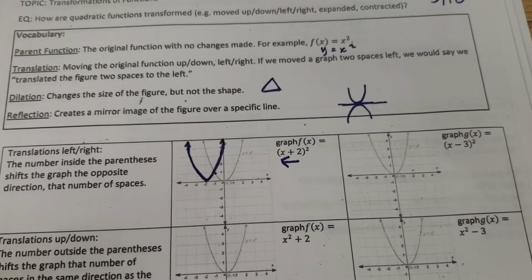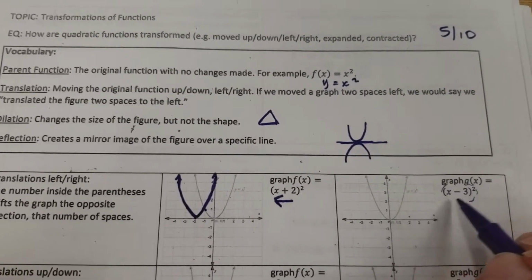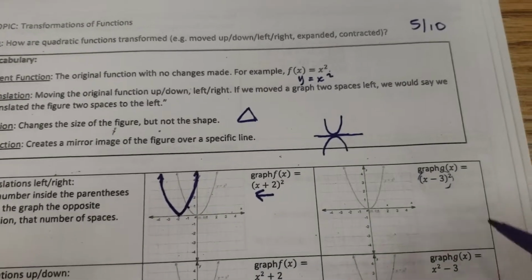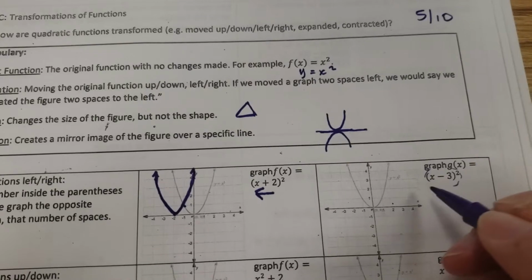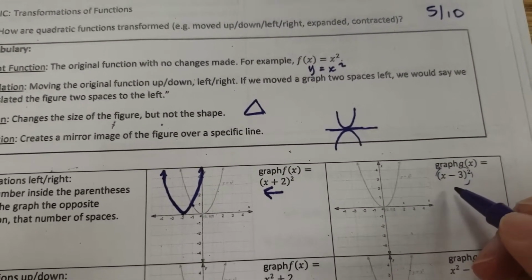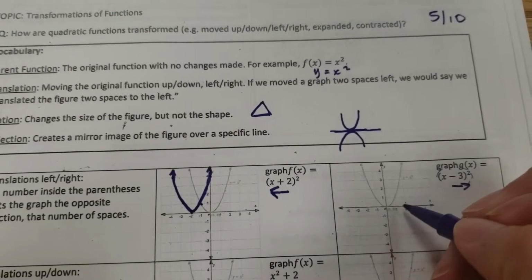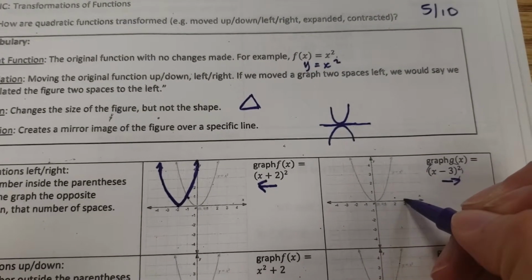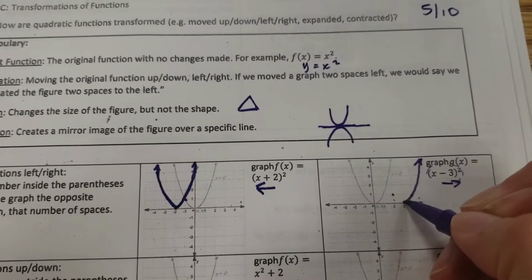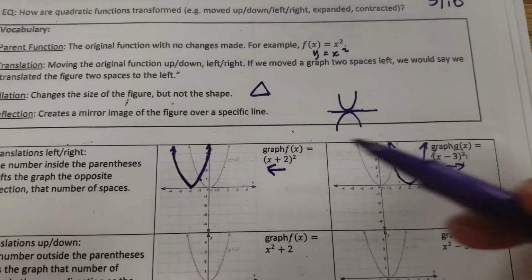So over here, I have x minus 3 squared. So again, this whole little thing right here creates that portal of oppositeness. And so it looks like we should move it to the left because it's minus 3. But really, we want to shift it to the right 3. So 1, 2, 3. Okay, so that's our shifting left and right.